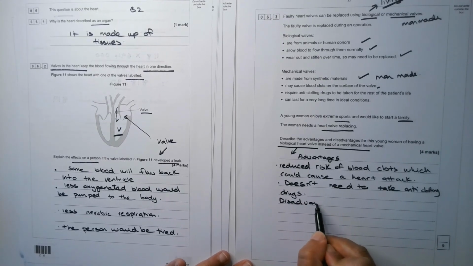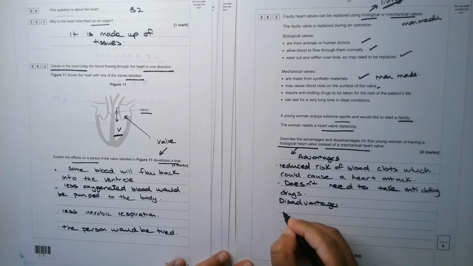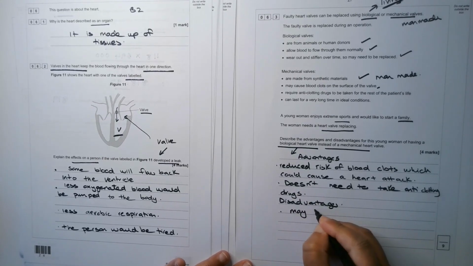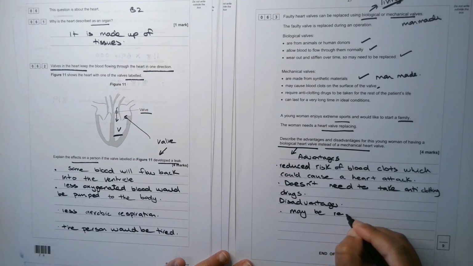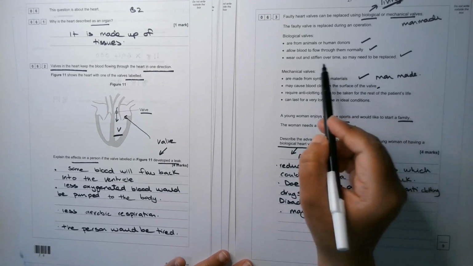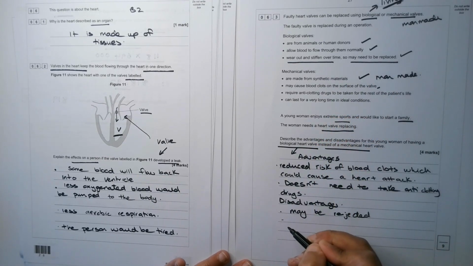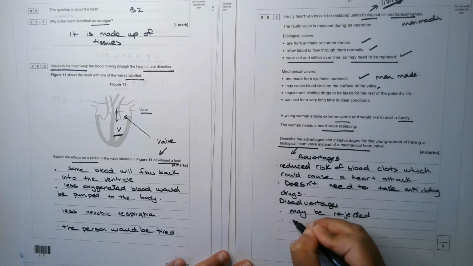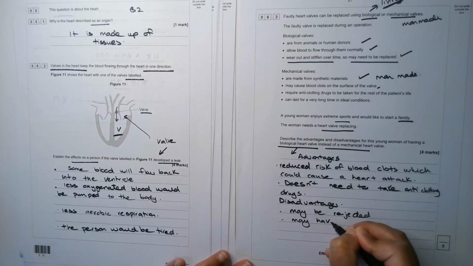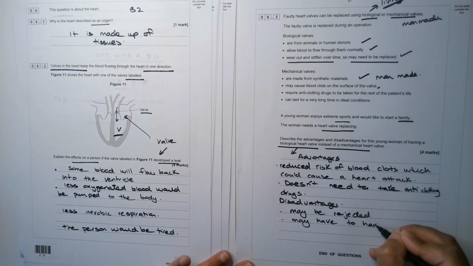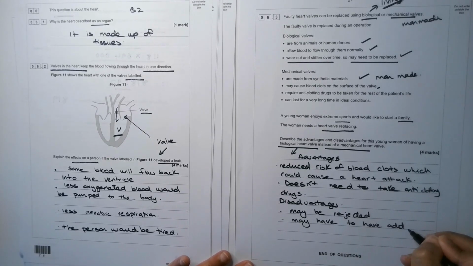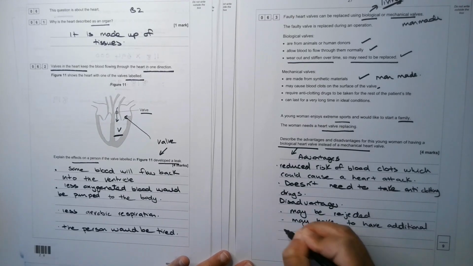Disadvantages. May be rejected. Because it is either from animals or humans, so may be rejected, may have to go through surgery more than once, because as I say, wears out, stiffens over time, so may need to be replaced. So for my second bullet point, I would say may have to go through surgery twice, or may have to have additional surgery.